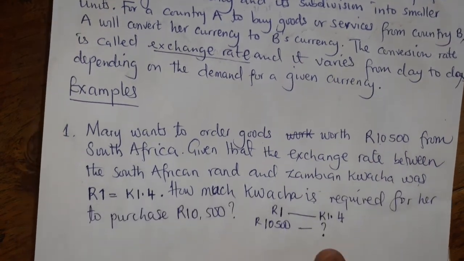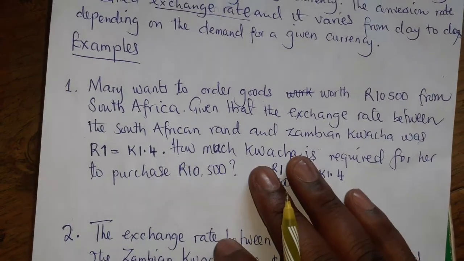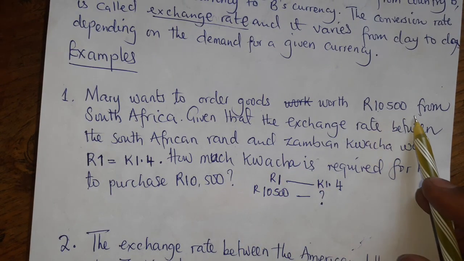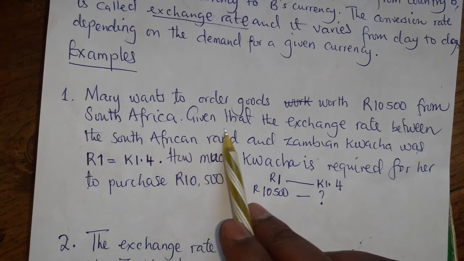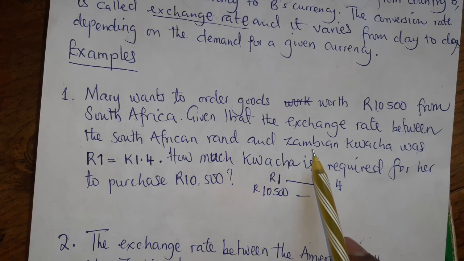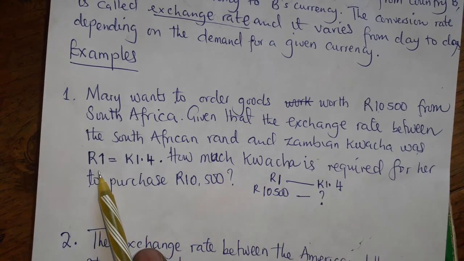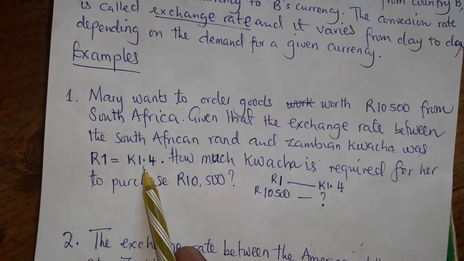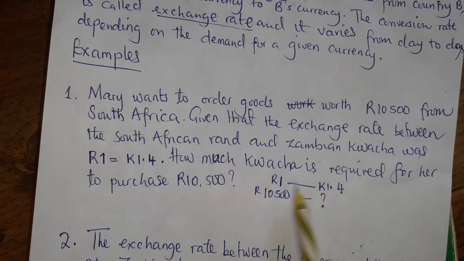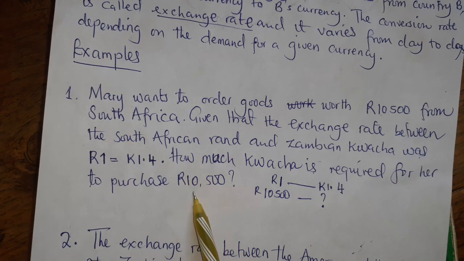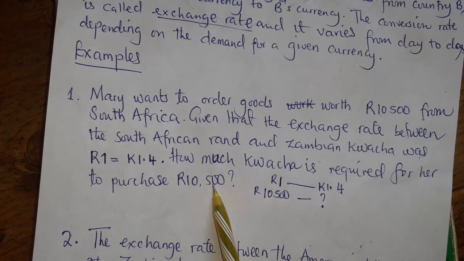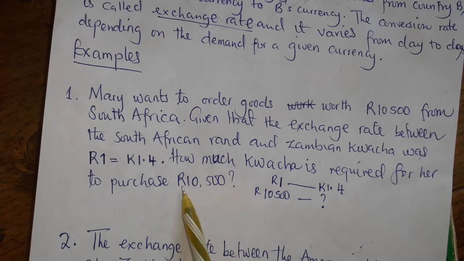So here we have an example. Mary wants to order goods worth 10,000 rands from South Africa. Given that the exchange rate between the South African rand and the Zambian kwacha was 1 rand is equal to 1 kwacha 40 ngwe, how much kwacha is required for her to purchase 10,500 rand, sorry?